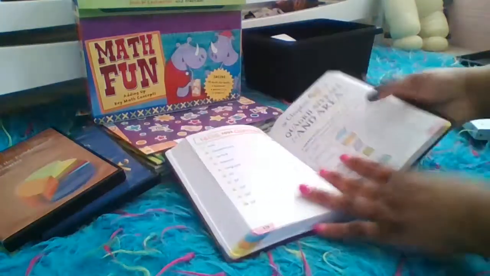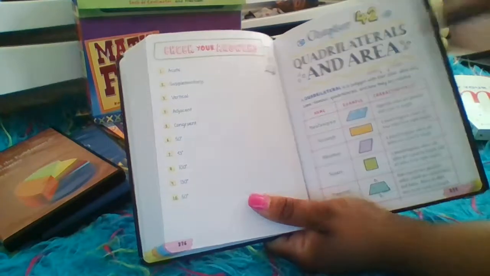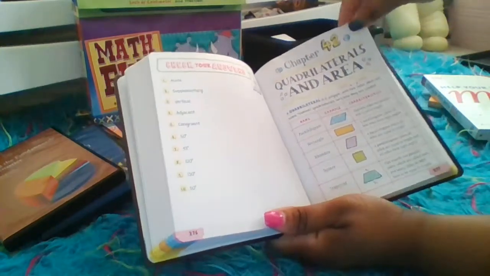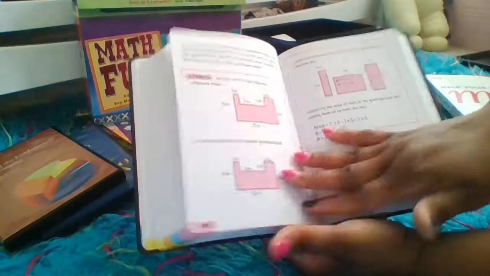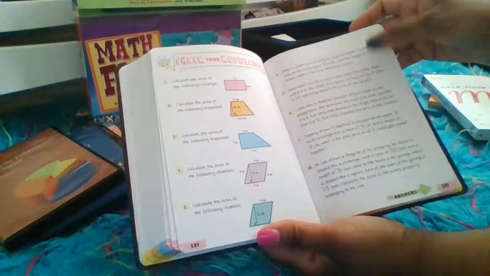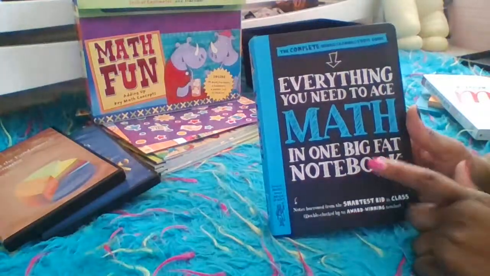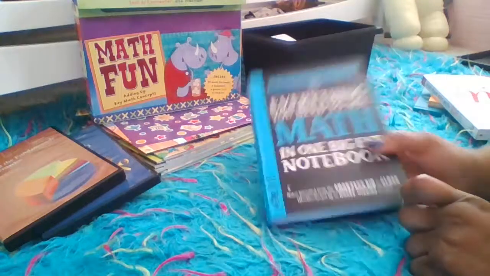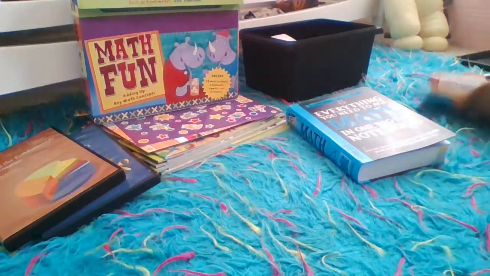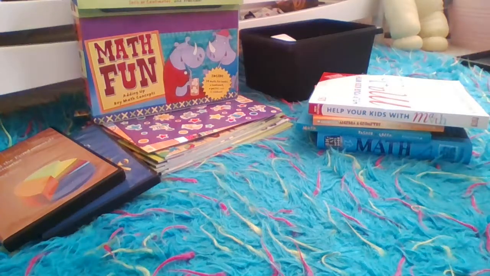Okay, I skipped it. But let's say they have questions about quadrilaterals and area. This goes into great detail about what it is, all the shapes. It gives examples and how-tos. It gives you some questions to test your knowledge. Excellent, excellent dictionary for kids in a notebook style. So those are the resources that I use for my son.